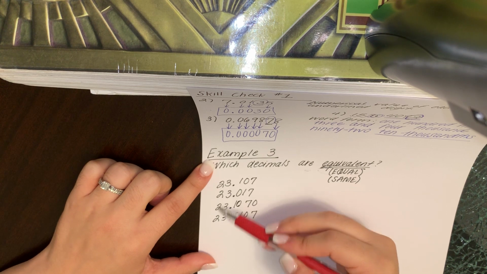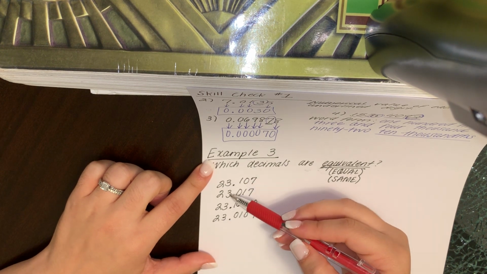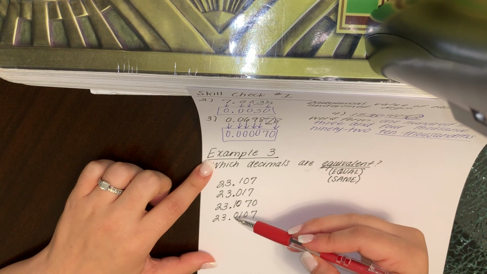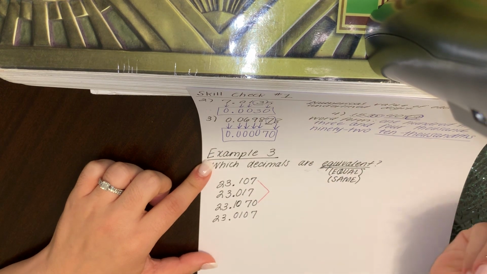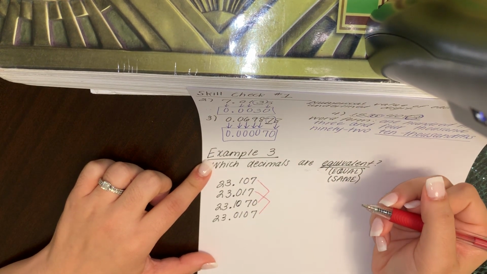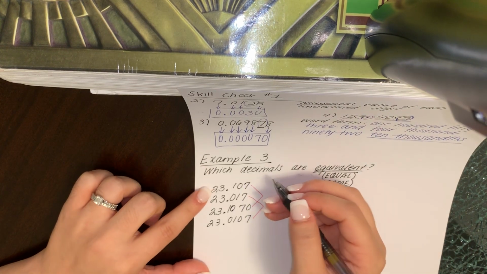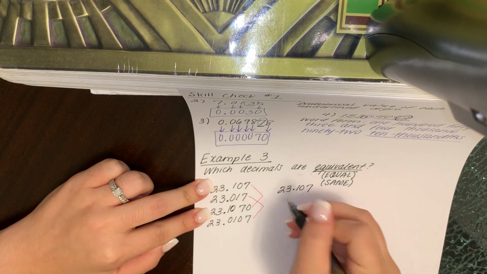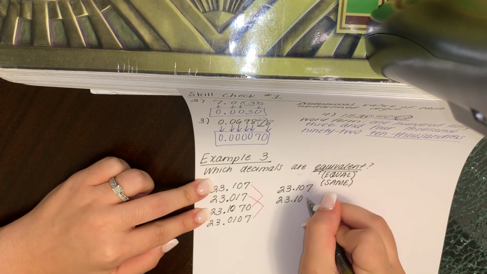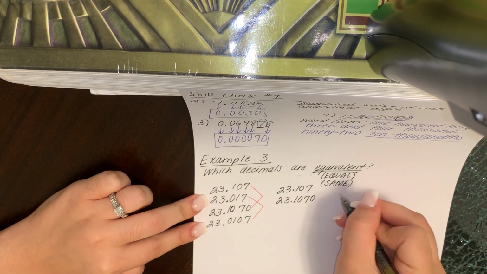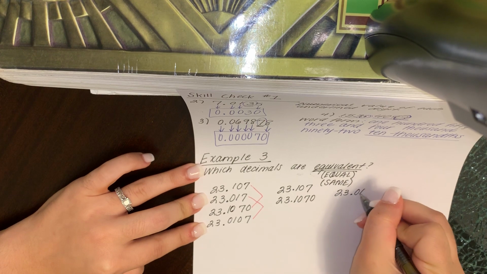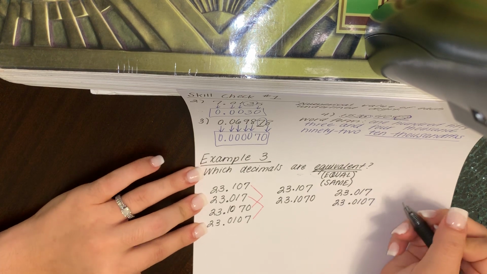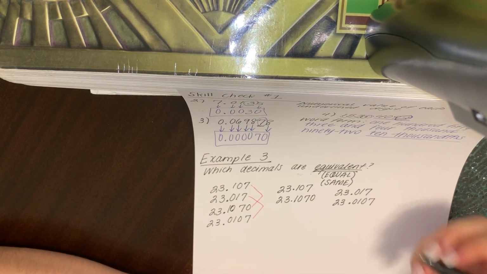2, 2, 2, 2. So far, all these numbers look alike. 3, 3, 3, 3. So far, all of these numbers look alike. 1, 0, 1, 0. Okay, so these two are starting to look more alike, and these two are starting to look more alike. Let's write those out separately. So the two here are 23.107 and 23.1070. The other two are 23.017 and 23.0107. And we can still check to see which ones are still alike.